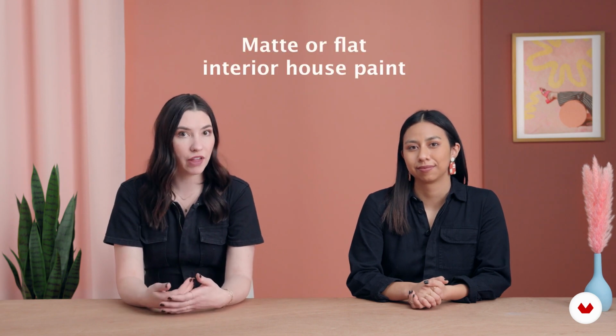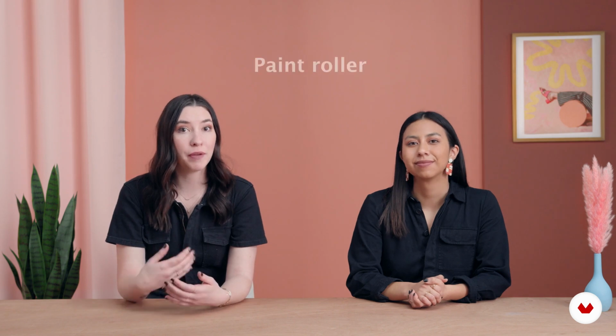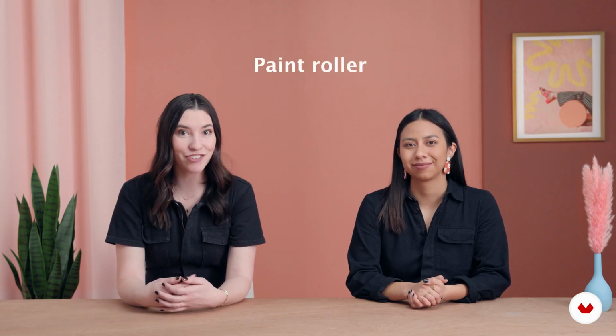So when you're working with particle board, if that's what you choose to use, I like to use a matte or flat interior house paint to change the color. And the reason I like to use that is because it already has primer in it and it's less coats that you have to do, but you could also just use matte craft paint that you get from the craft store. You'll want to make sure that you use a paint roller and not a paintbrush because that will create the smoothest surface possible.